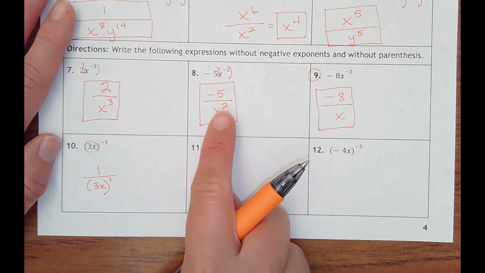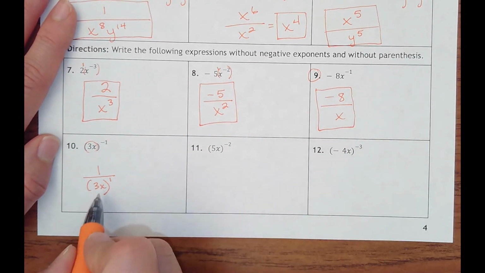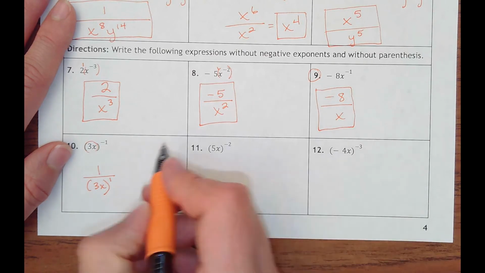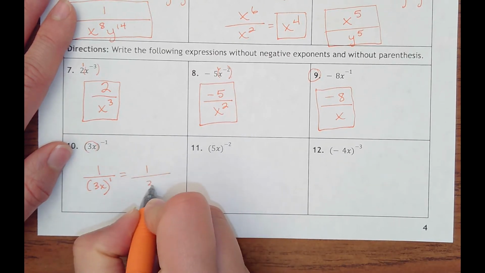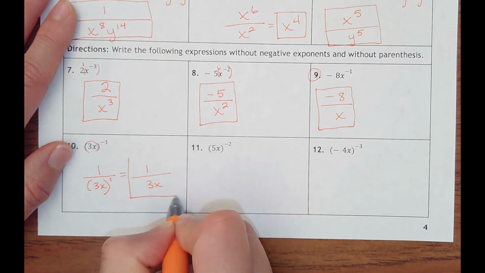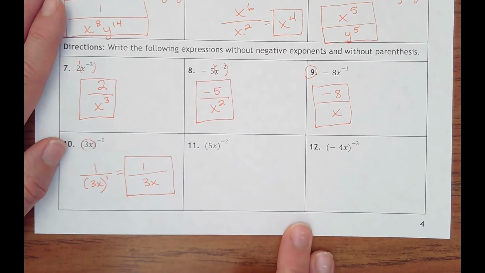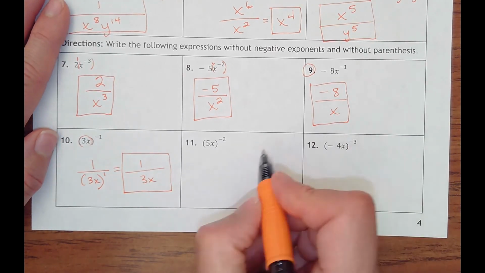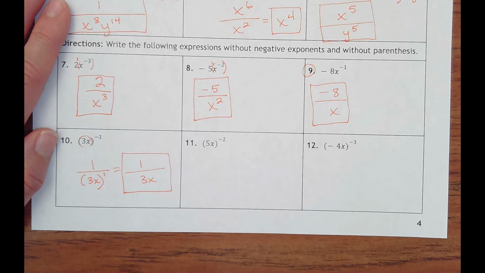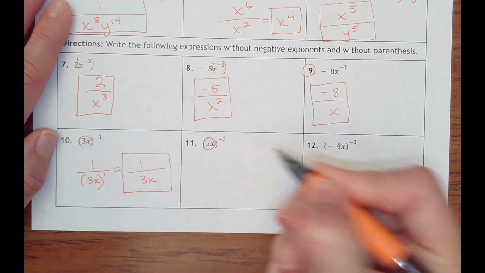It also said without parentheses. So we need to think 3x to the first power. Anything to the first power is still just itself. So that'd be 1 over 3x. Do we always get that lucky? No, of course not. All right, number 11, this whole thing of 5x is to the negative second power.